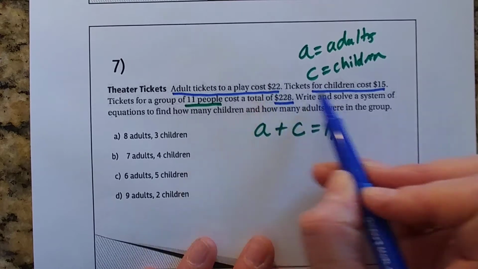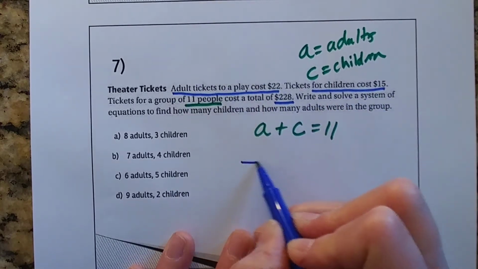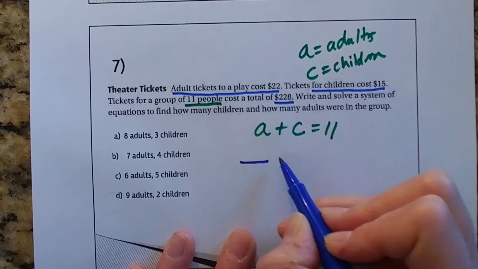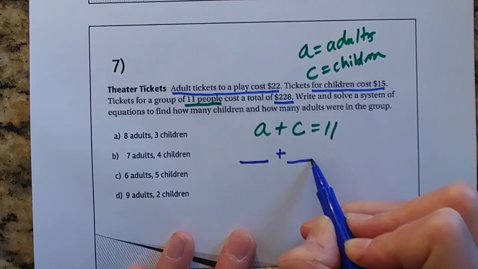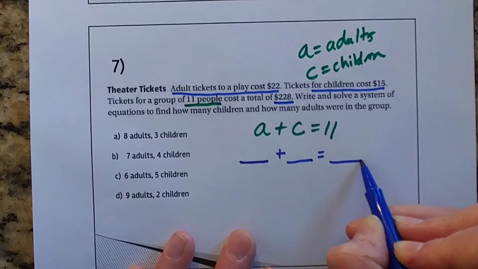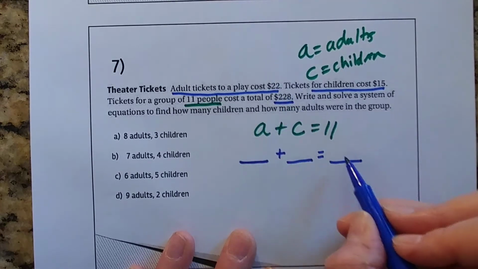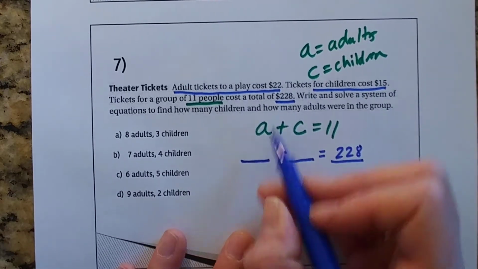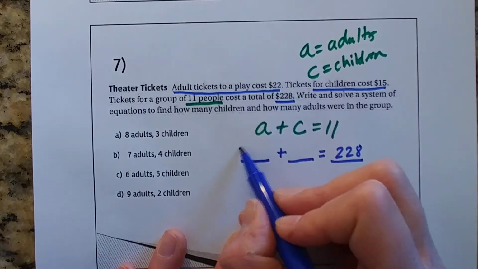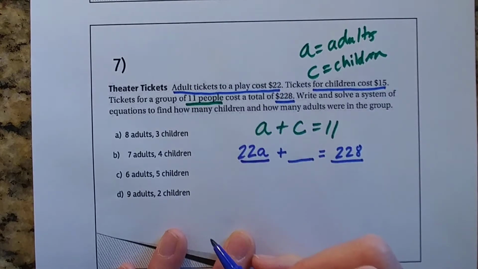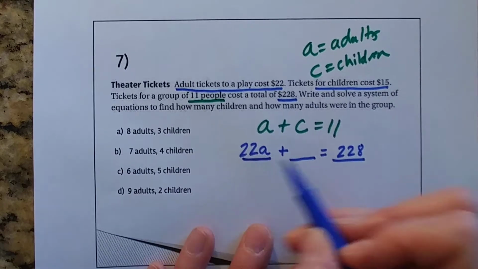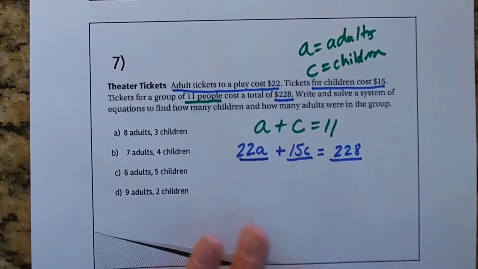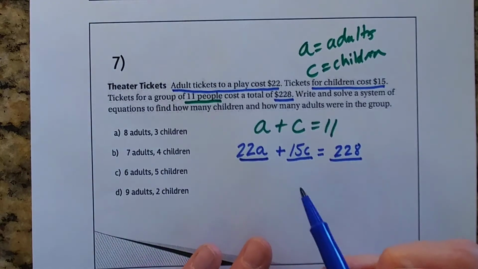I need another equation. Let's write our other equation having to do with money, adult tickets and children tickets. So right here, the first line, let's write an expression that represents the cost of adult tickets plus the cost of children tickets equals the total cost. We know that they spent $228. There's your total cost. Well, how could I write the cost of the adult tickets? They're $22 each. So $22 times the number of adult tickets. And children, I bet you can guess, that would be $15 times the number of children. So here we have a linear system.